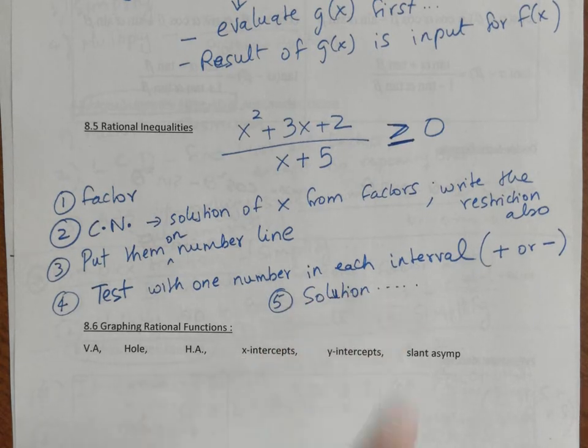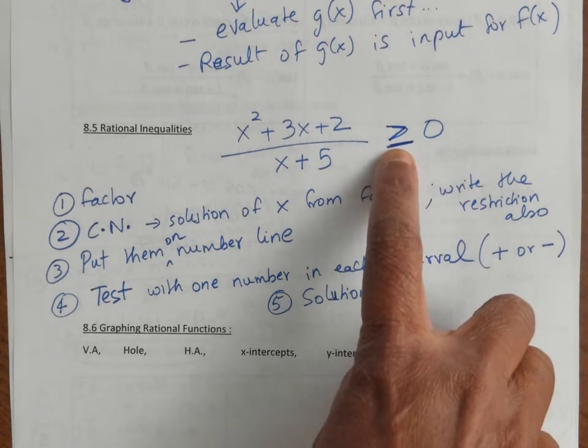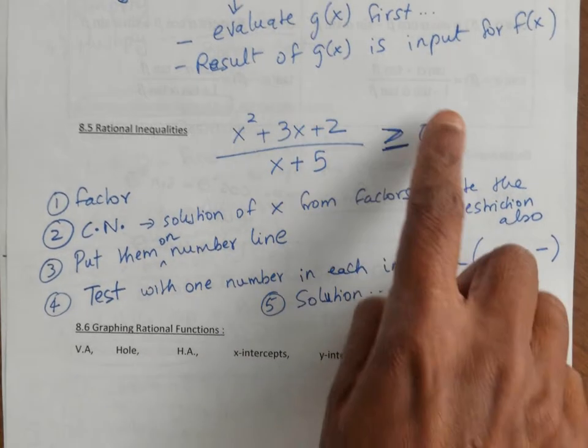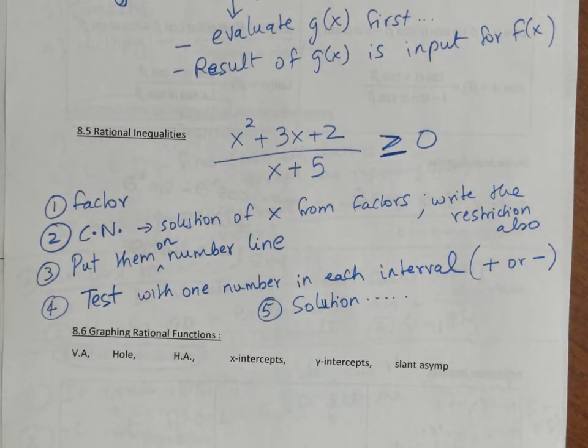When I say solution, I hope everybody knows how to write the solution. Basically, if it says greater than 0, you'll take all the positive intervals. If it says less than 0, you'll take the negative intervals. And you write it in interval notation, as well as mark it on the number line. You already have a number line, so you just have to highlight your solution on the number line as well as put it in interval notation.